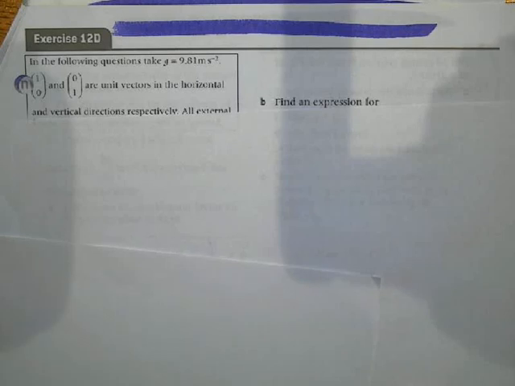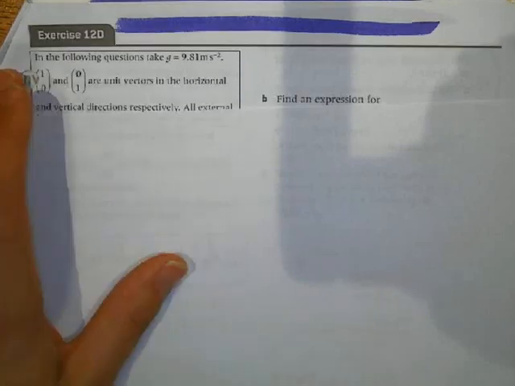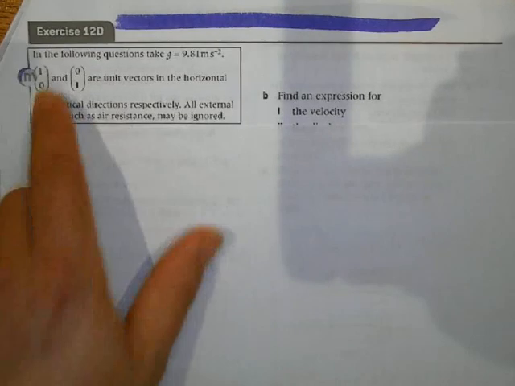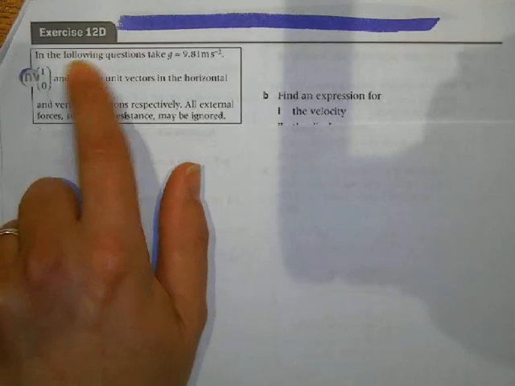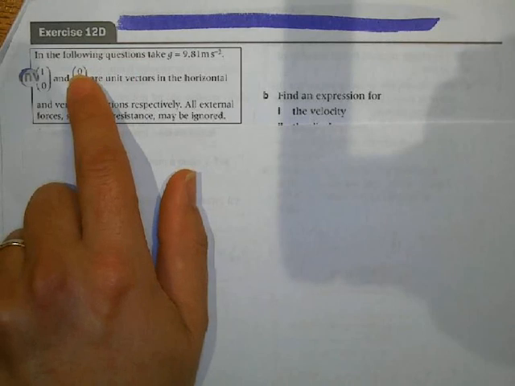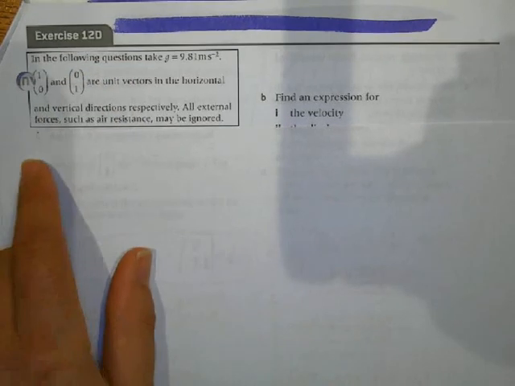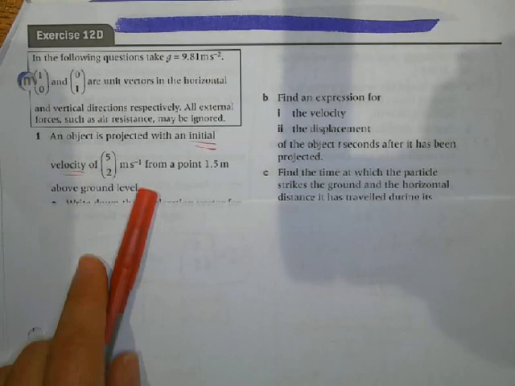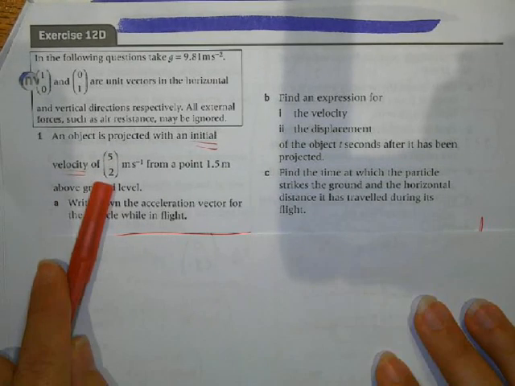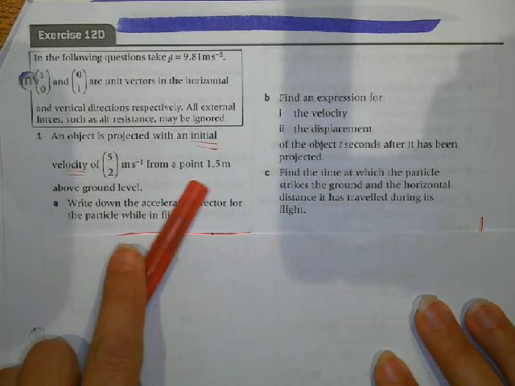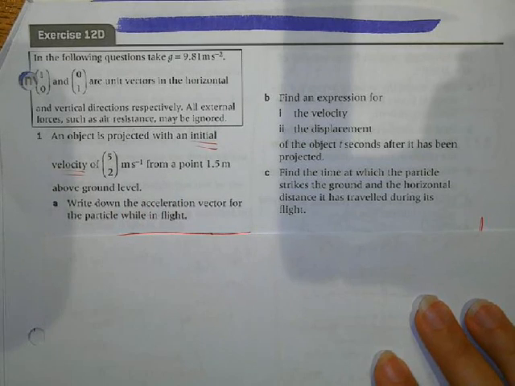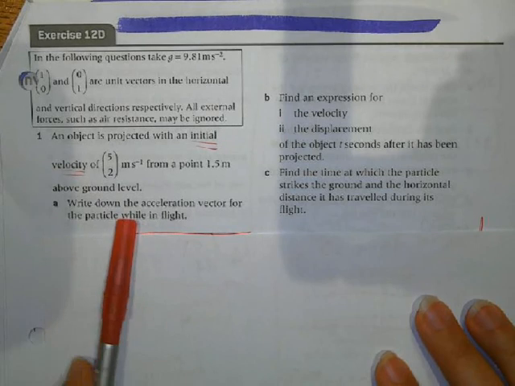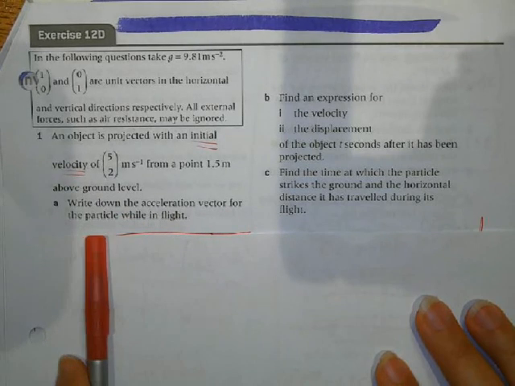All right, so now we're going to continue our word problems from exercise 12D. We've already derived the formulas, and we're going to be going back to those formulas. An object is projected with an initial velocity of 5, 2 from a point 1.5 meters above the ground. Write down the acceleration vector for the particle while in flight.